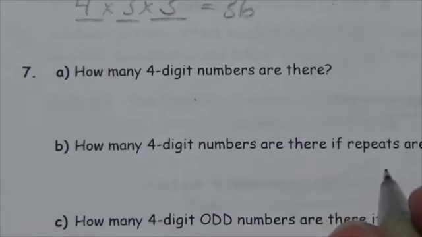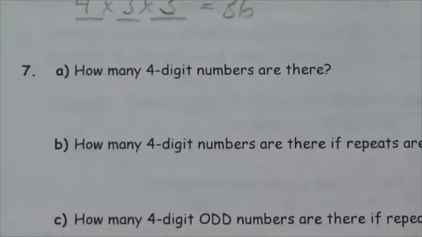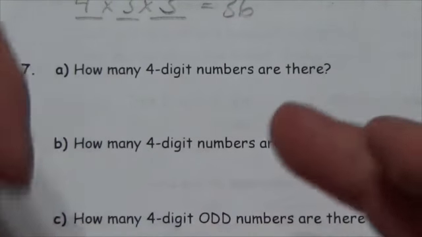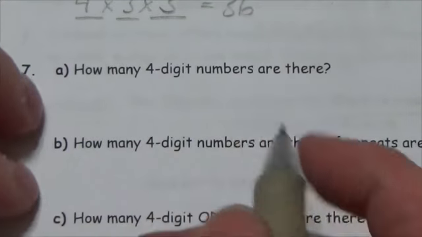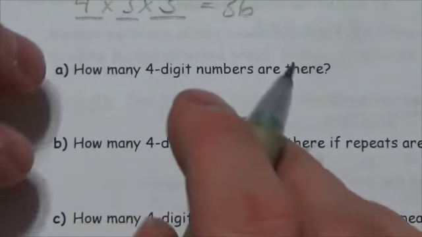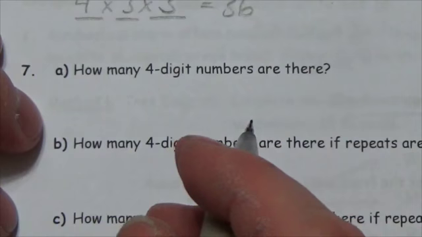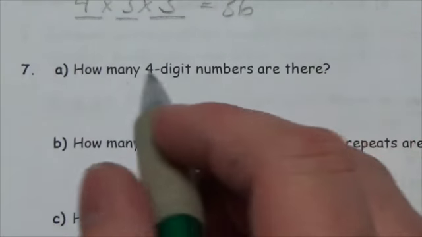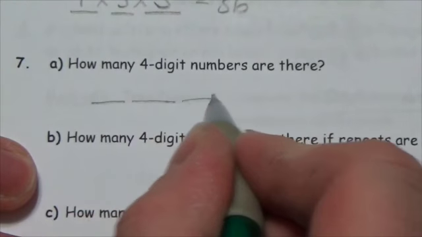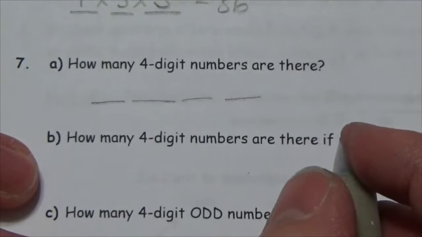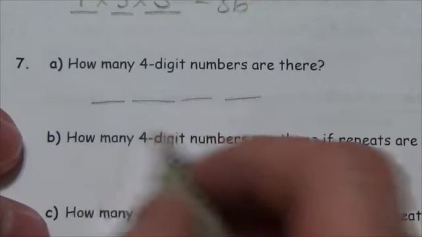How many 4-digit numbers are there? All right, now this question right here is an interesting question, because the purpose of it is so that we can have a conversation about building numbers. And there's an implied restriction when you're building numbers. So how many 4-digit numbers are there? Well, to build a 4-digit number, there are 4 subtasks that we have to accomplish here, or have to finish here.